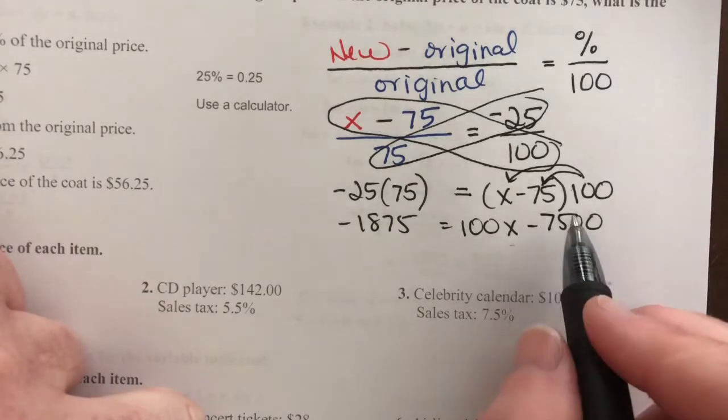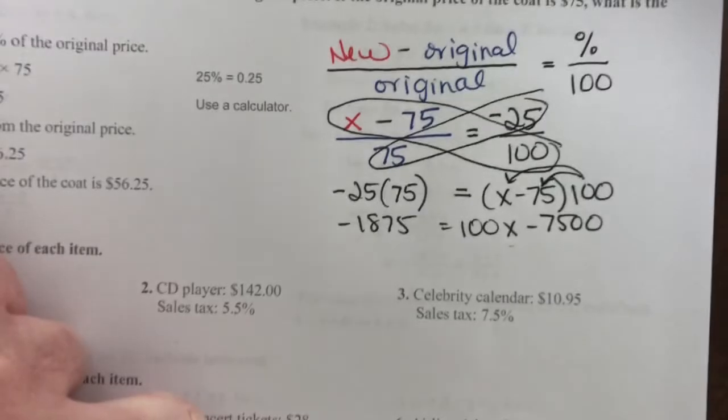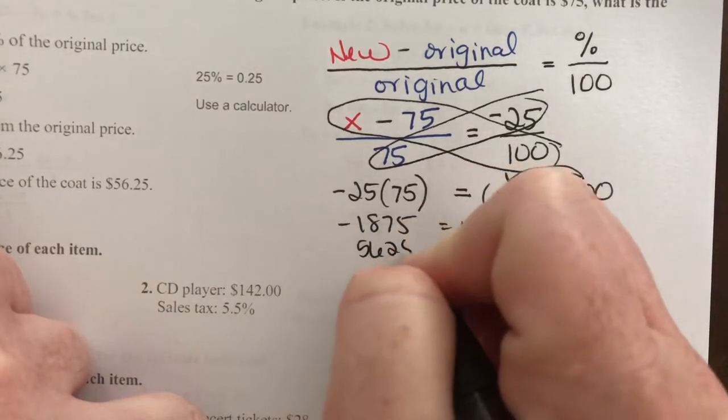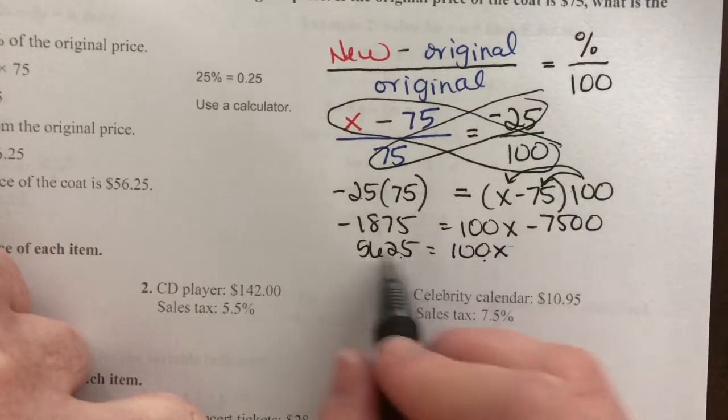And now I have to solve for x, so I'm going to add 7500 to both sides. So 7500 added to 1875, 5625, and then I have to divide both sides by 100.